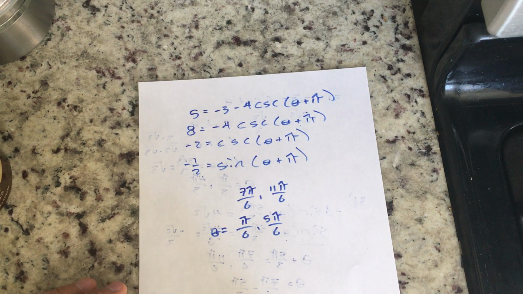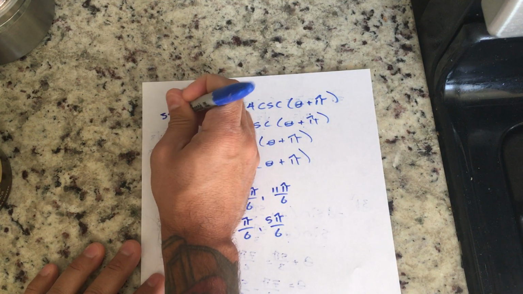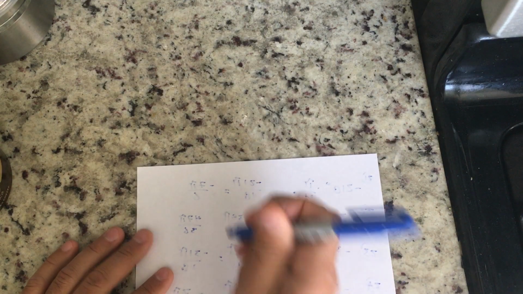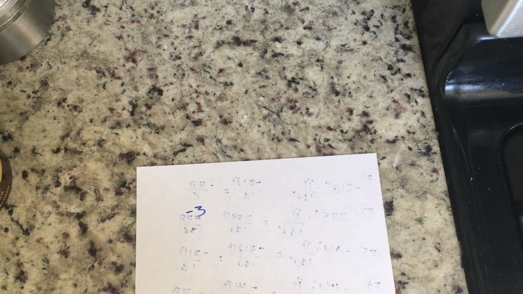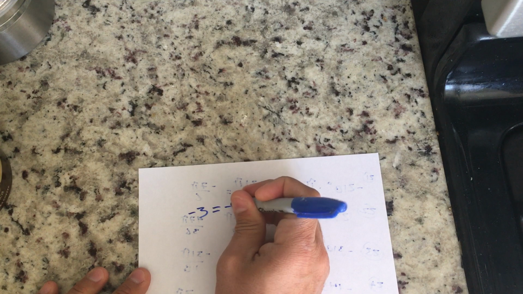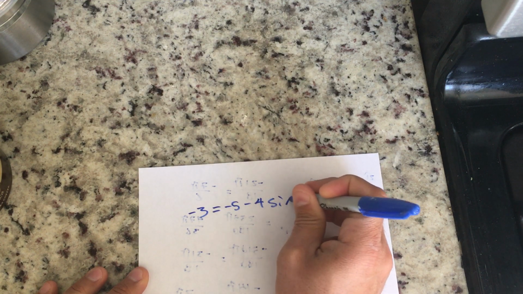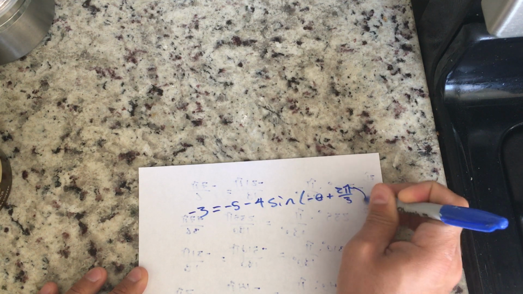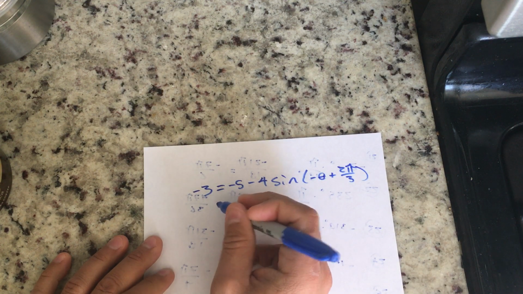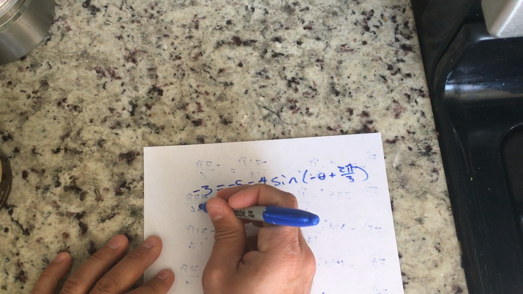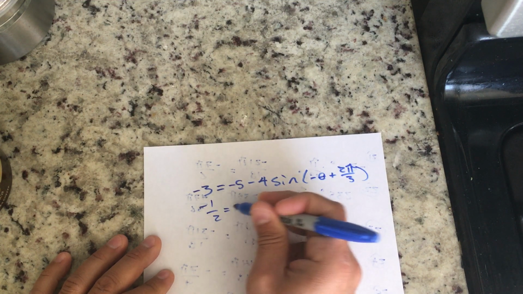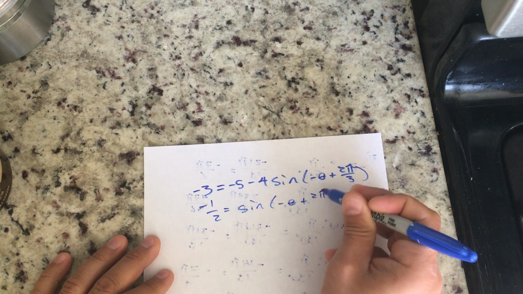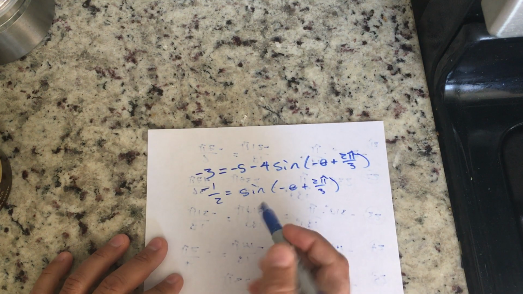That was number 34. So I'm going to do 35. Negative 3, can't see it, equals negative 5 minus 4 sine of negative theta plus 2 pi over 3. So I'm going to add the 5, which gives me 2, and divide by negative 4 to give negative 1/2 equals the sine of negative theta plus 2 pi over 3. Just did negative 1/2 on the sine.